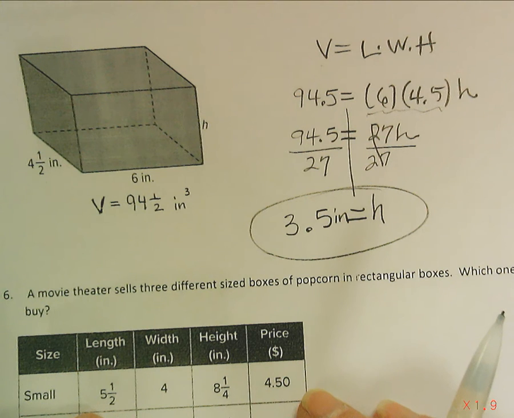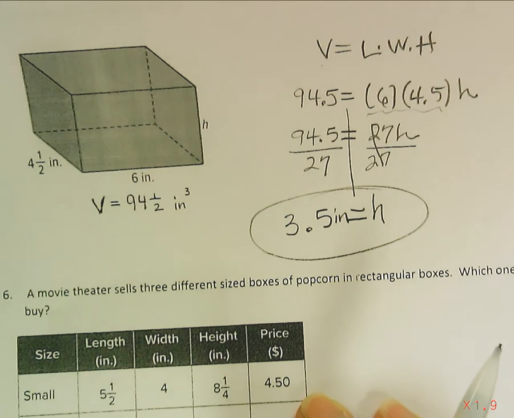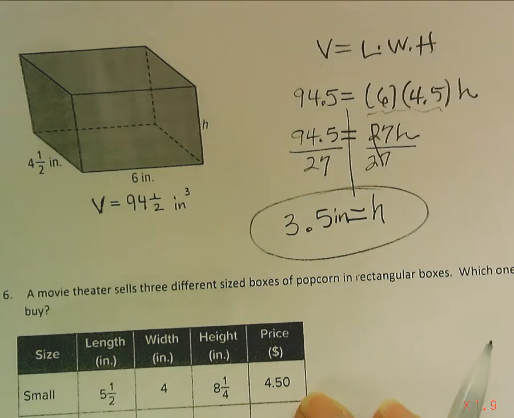When you are buying something, you want to know what it's called, a unit price. Like if you have one bag of candy that has 10 pieces and another bag of candy that has 30 pieces, in order for you to figure out which one is the best buy, you've got to know which one is the cheapest per piece of candy.